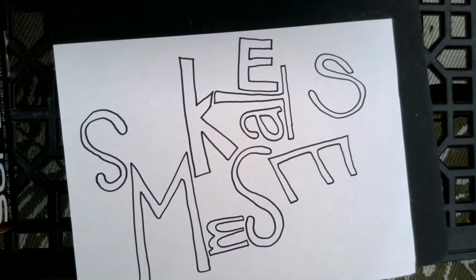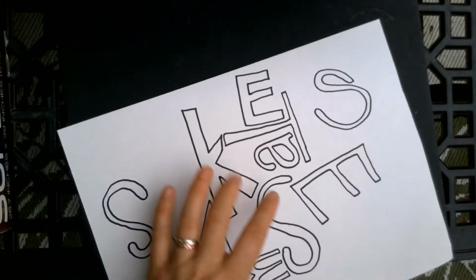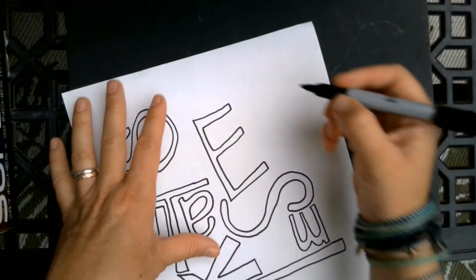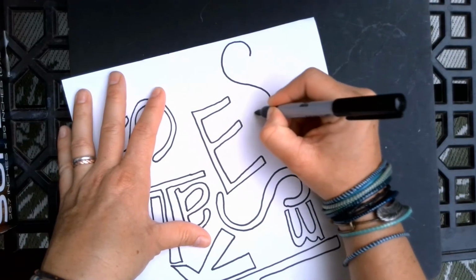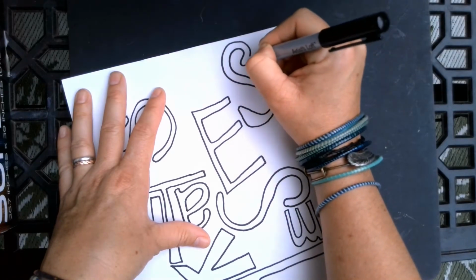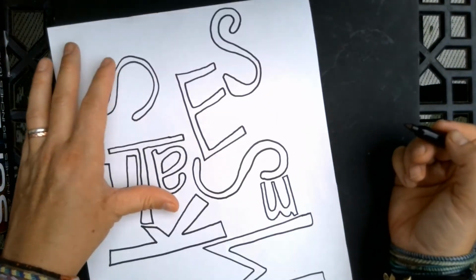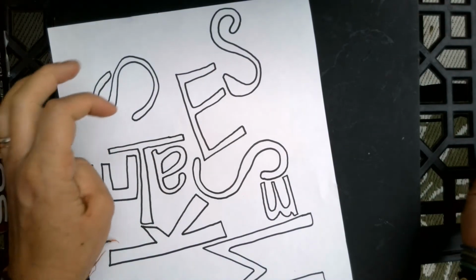So you can tell I'm really trying to fill up the space. If I did all small letters, I'd really have a hard time filling the space. And filling the space is always a really important part. So I think I have Miss Tess makes.